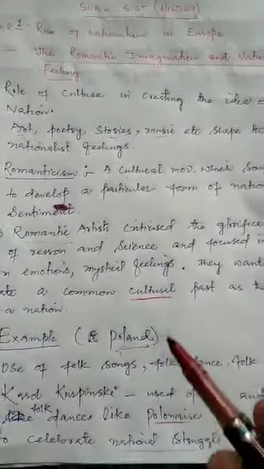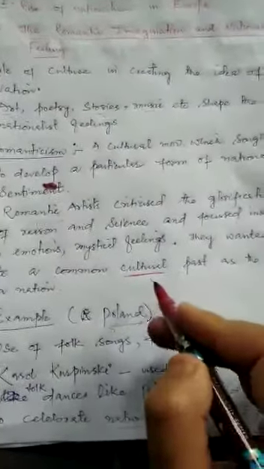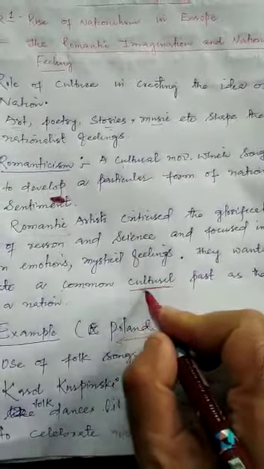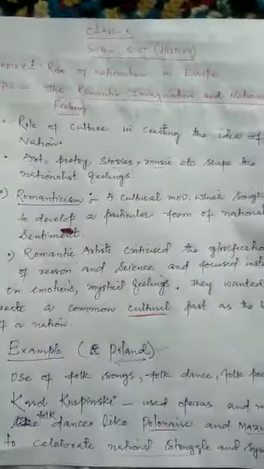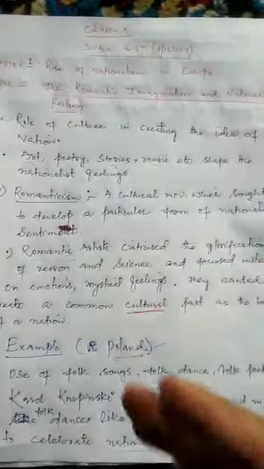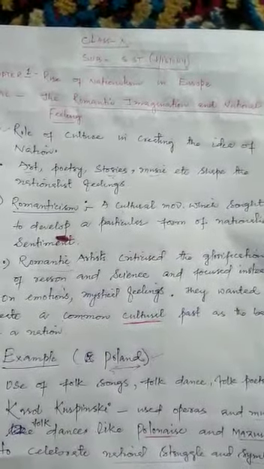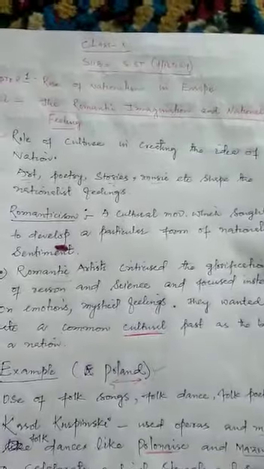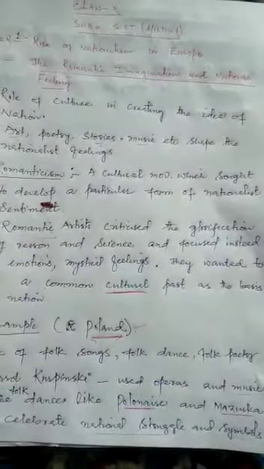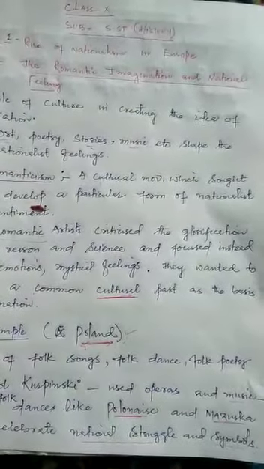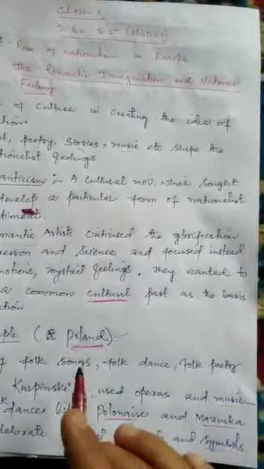Clear? So that is why they wanted to create a common cultural past as the basis of nation. So actually they mainly focus on culture. Culture is an important thing, or cultural elements are important in creating the basis of a nation. Clear? So here we will quote an example where we will see how cultural elements or romantic tools played an important role in creating the nationalistic feeling. We will quote that example in the form of Poland. So in Poland, how cultural elements or romantic tools like art, poetry, stories, music played an important role in creating the nationalistic feeling.